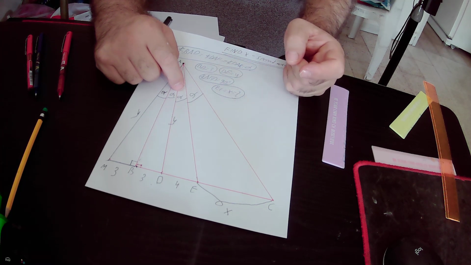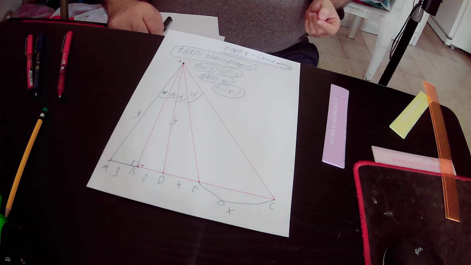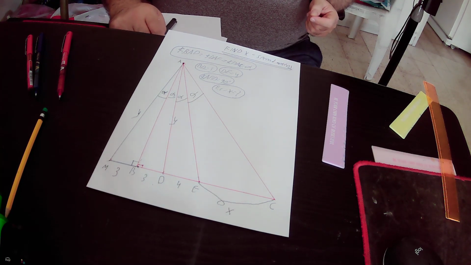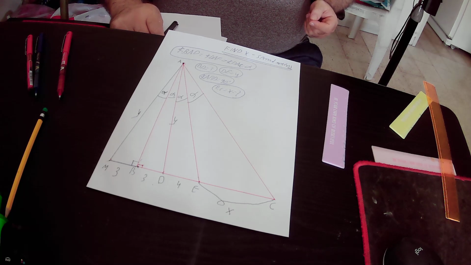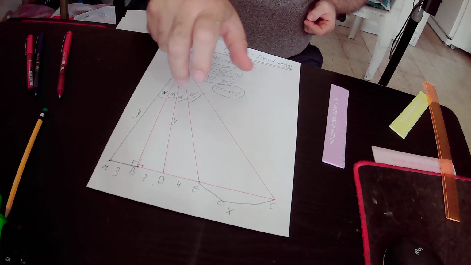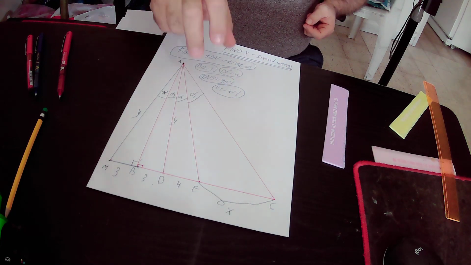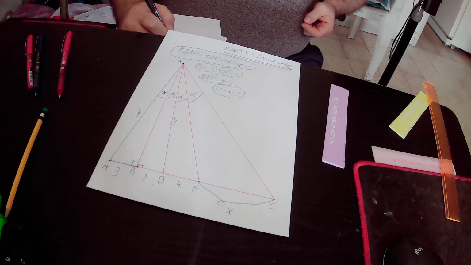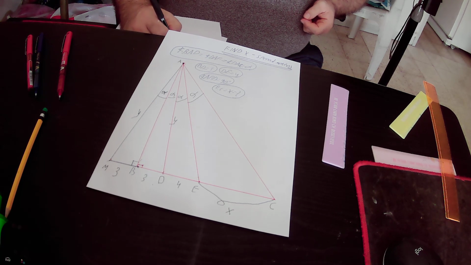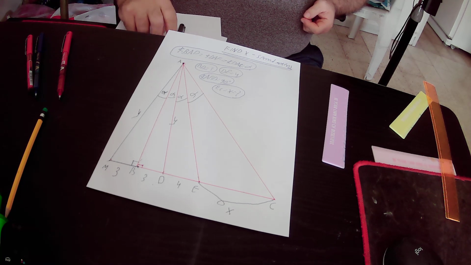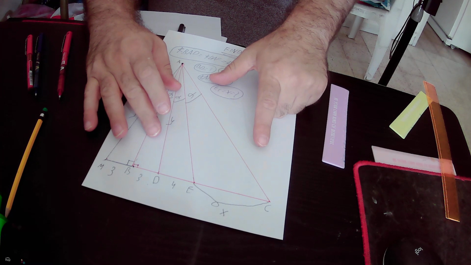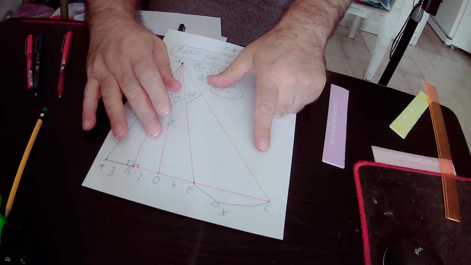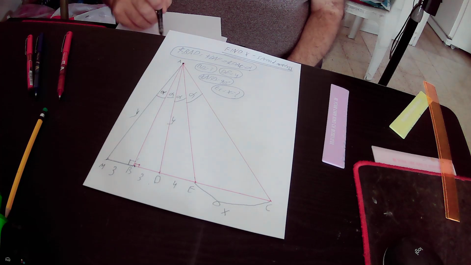And according to the angle bisector theorem, the angle bisector AE divides side DC in a ratio DE over EC, and that ratio equals the ratio between the angle legs, AD and AC, so it equals AD over AC.